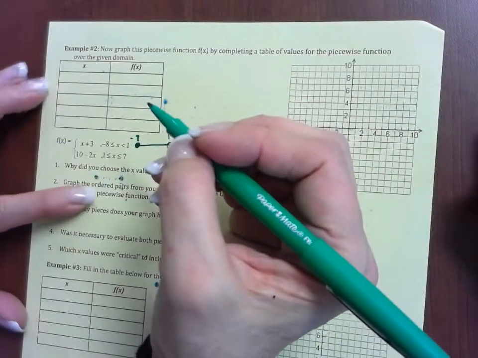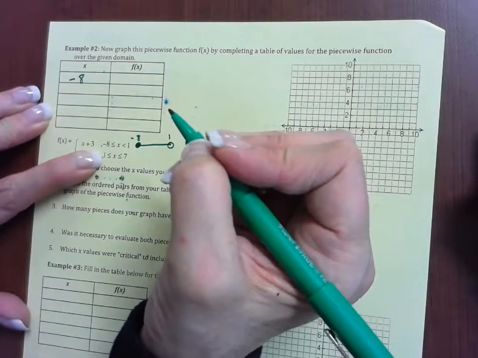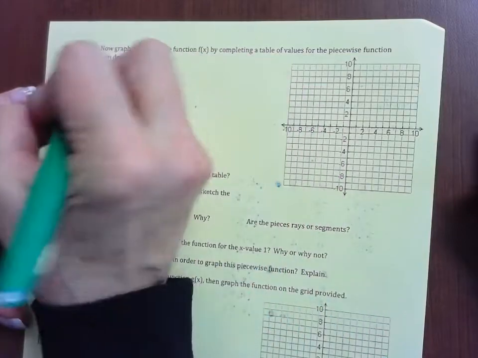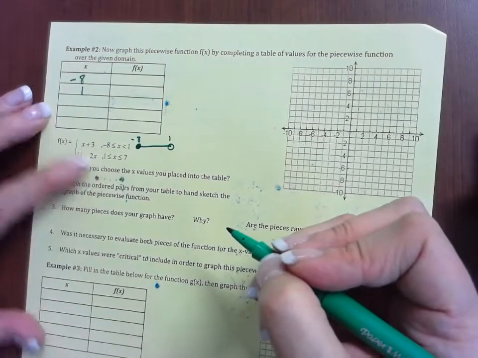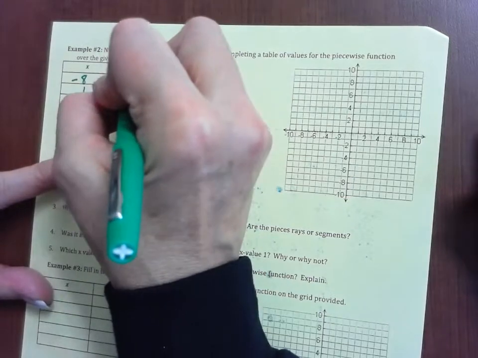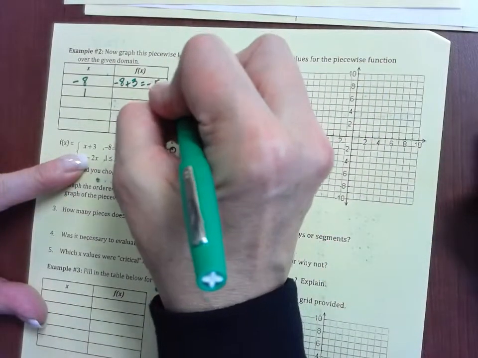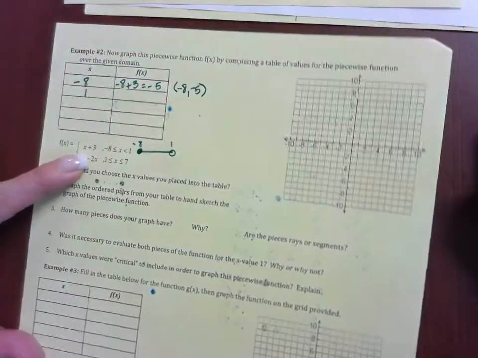So let's look at negative 8 and 1. Negative 8 plus 3 gives me negative 5, so the point is negative 8, negative 5.